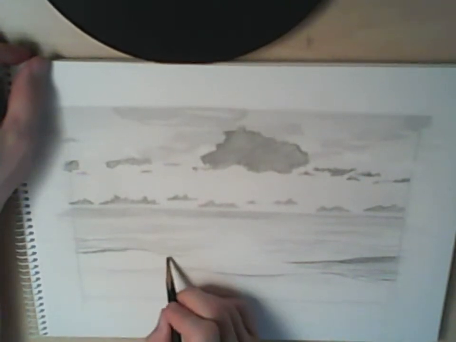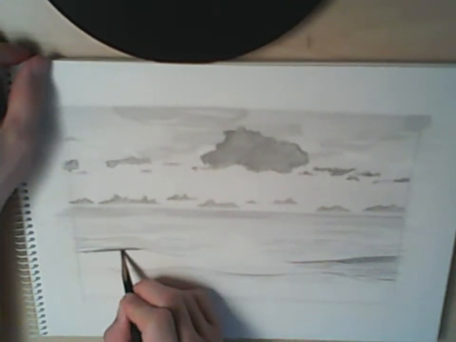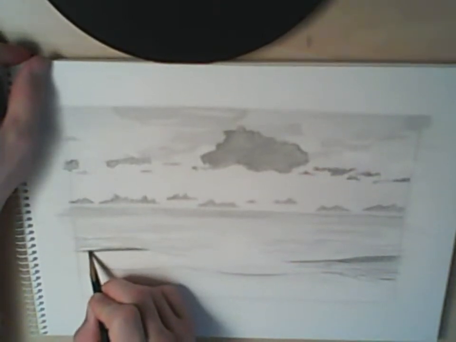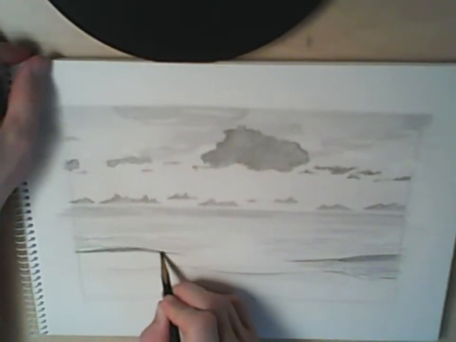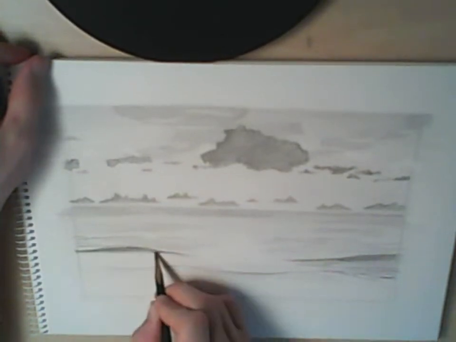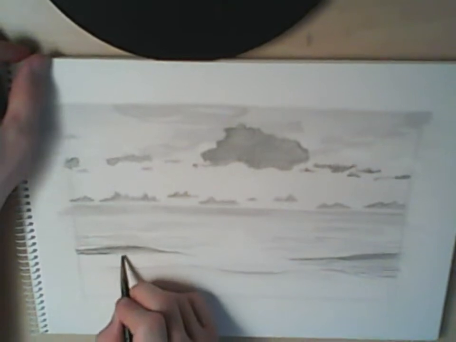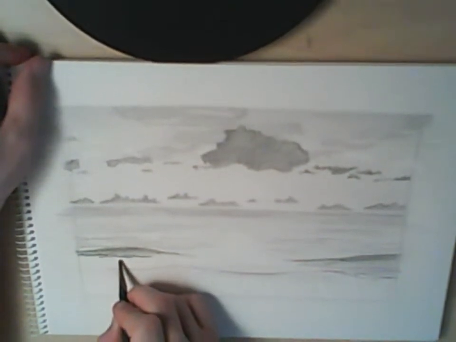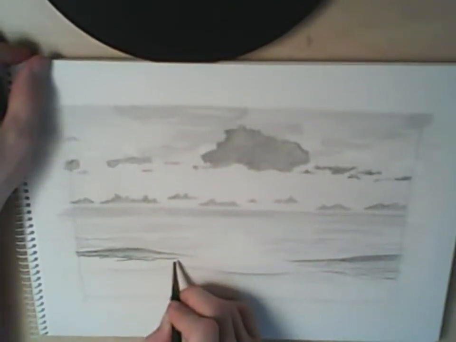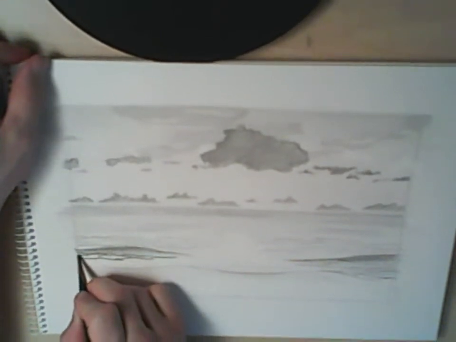Same over here. Dark at the top, and then it turns into a structure of very small waves that make up the big wave.